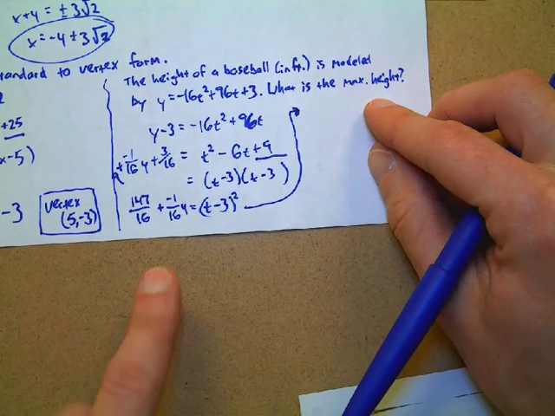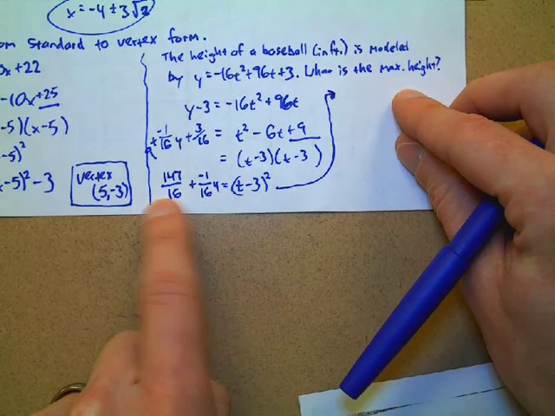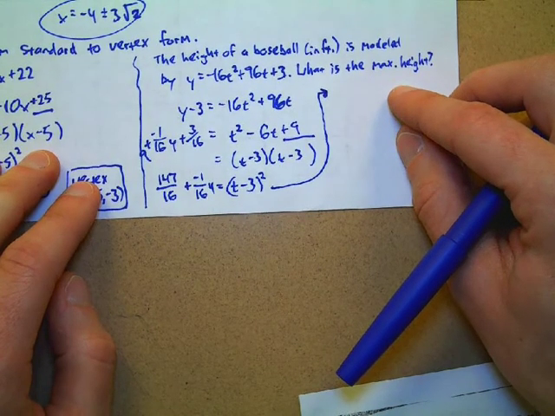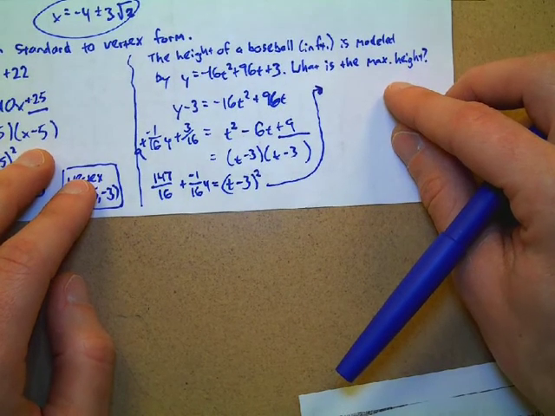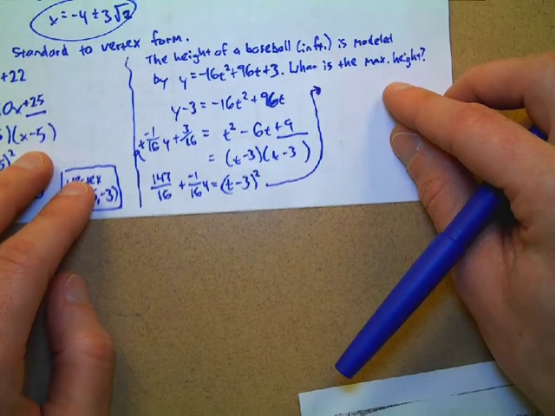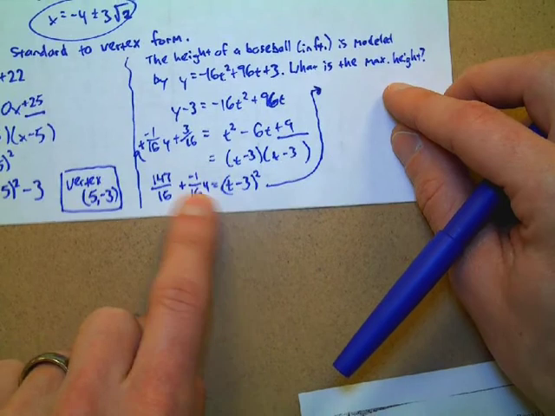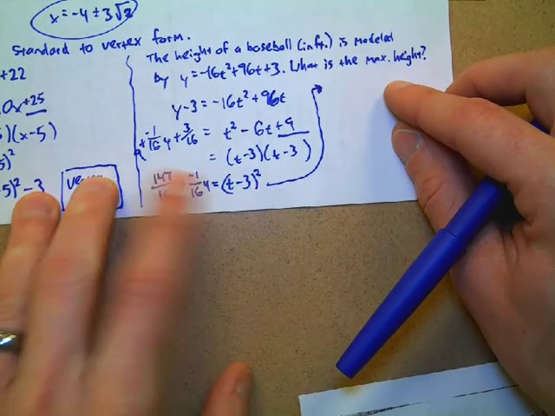We want to get the y by itself, right? Vertex form, we need y equals, right? So what should we do here to continue solving for y? What's with the y we need to get rid of? Jordan, go ahead. Divide by the negative. We'll do that eventually, right? We'll divide by the number first, but let's get rid of this 147/16 first. So we'll subtract both sides by the 147/16.